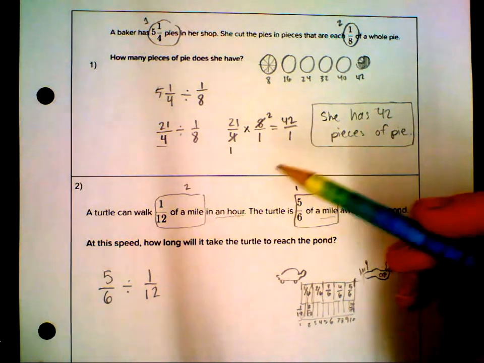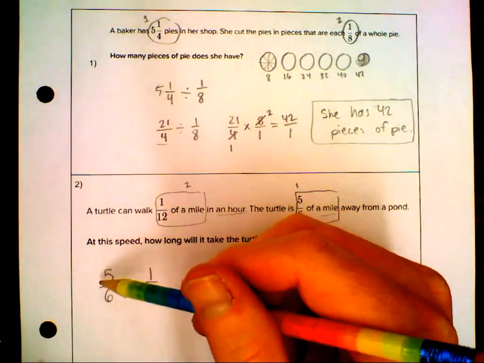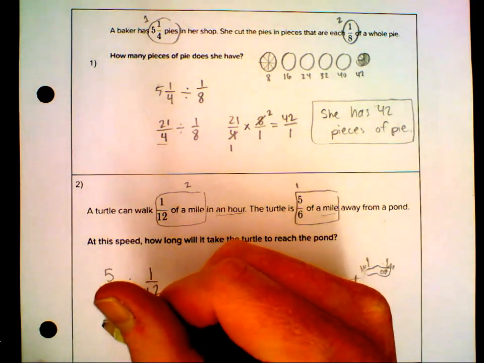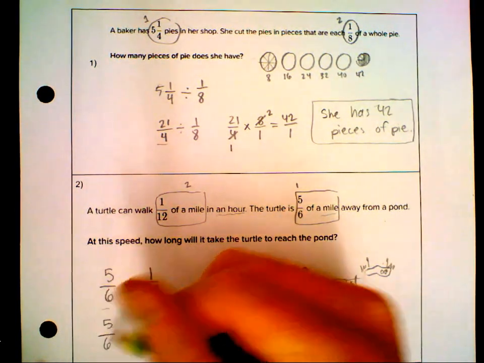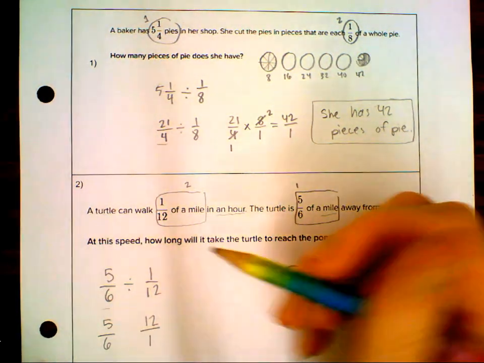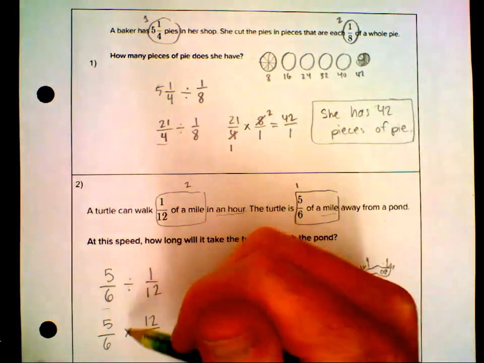Now I'm going to follow the steps for KFC. I have 5/6 divided by 1/12. I keep the first fraction. That gives me 5/6. I flip the second fraction. That gives me 12 over 1. And then I change the operation. So instead of dividing, I'm now multiplying.